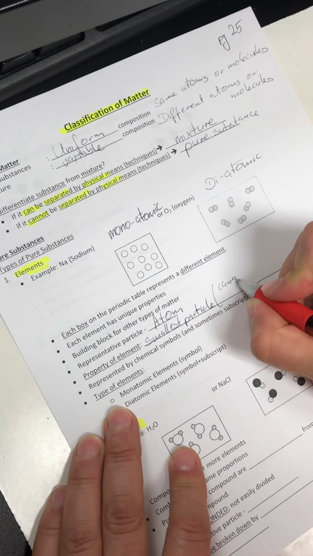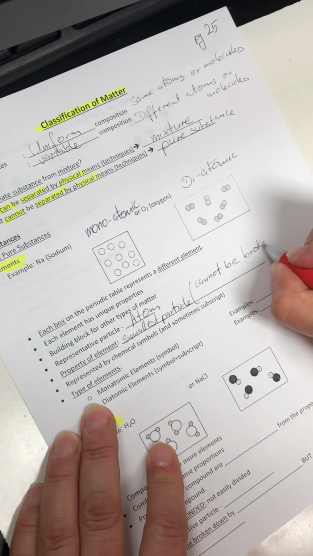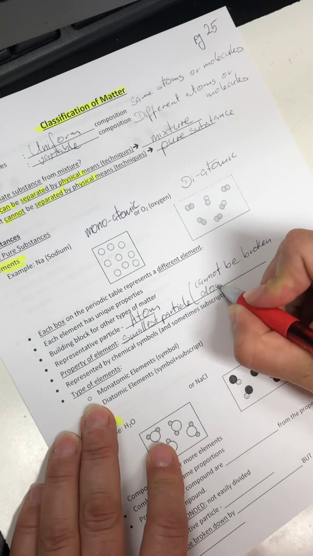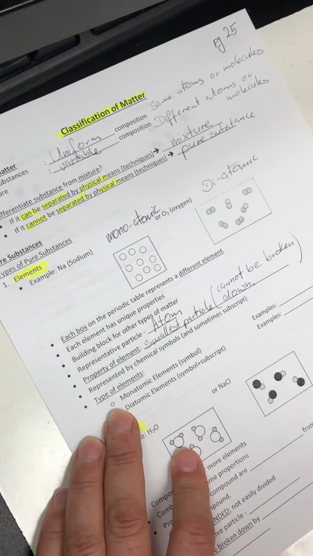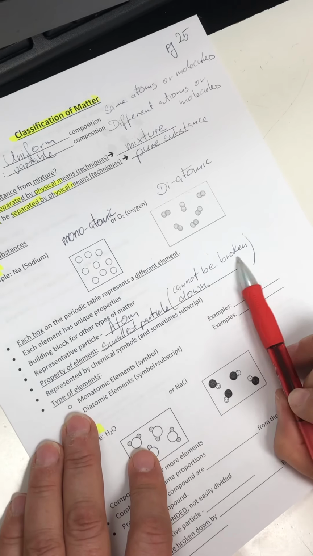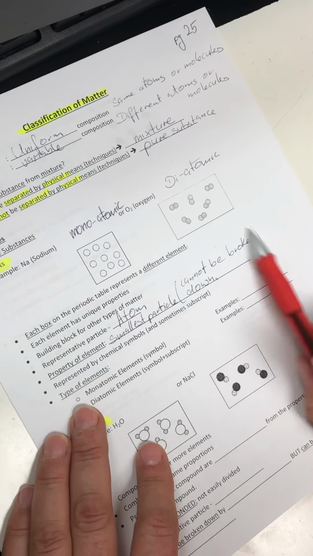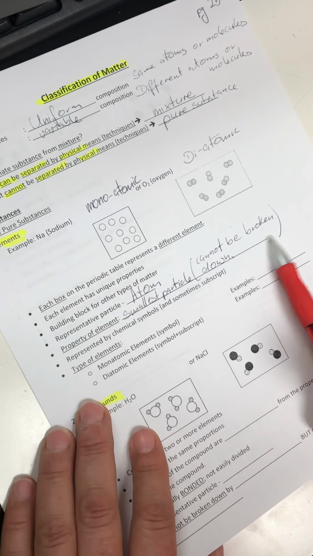So it cannot be broken down. And we are not talking about, well, hey, we can split atoms now. We are not talking about that. We are talking about some physical or some chemical means. So these cannot be broken down by physical or chemical means.